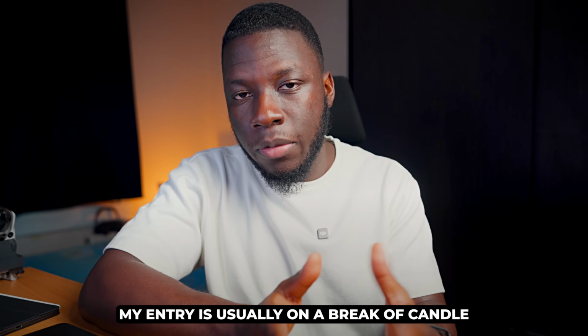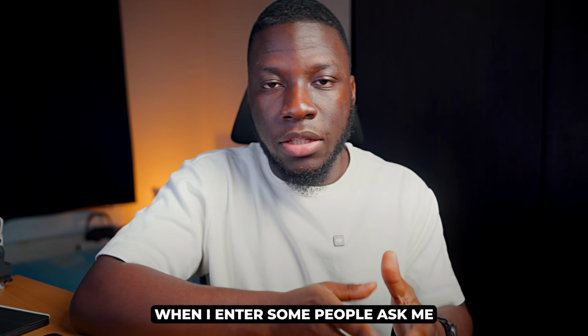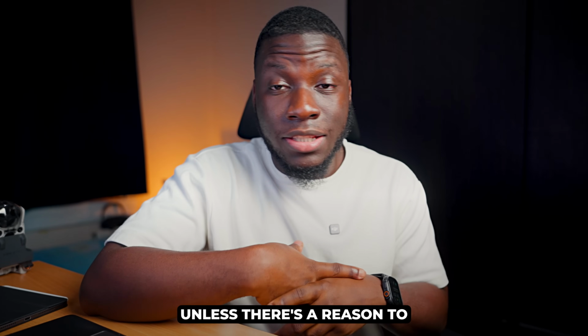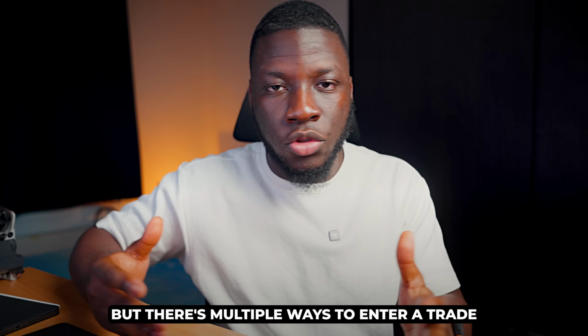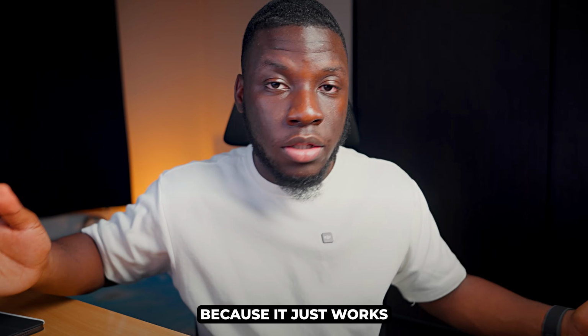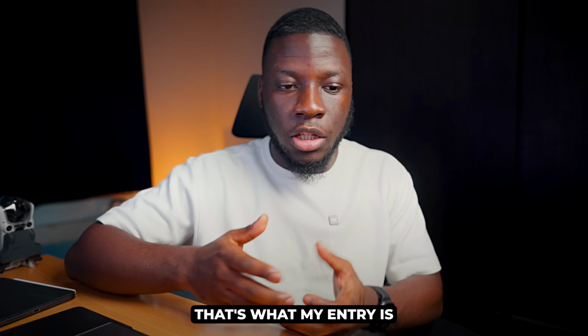My entry is usually on the break of candle. That's how I like to do it. When I enter, some people ask me, why didn't you wait for it to close? I've tested this. There's no need at the moment unless there's a reason to. But there's multiple ways to enter a trade, by the way. There's not just one way. But for me, that's just the way I've chosen, and I'm sticking to it because it just works. There's other ways that works, but that's how I prefer to do it. That's what my entry is.